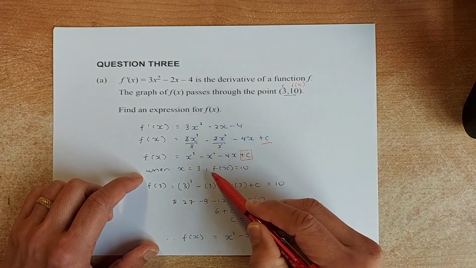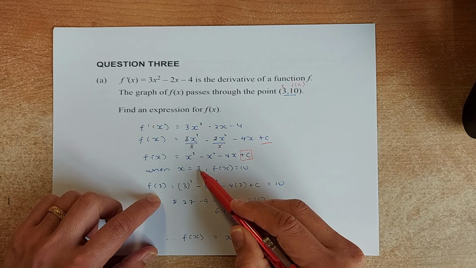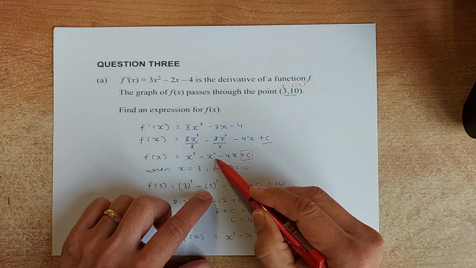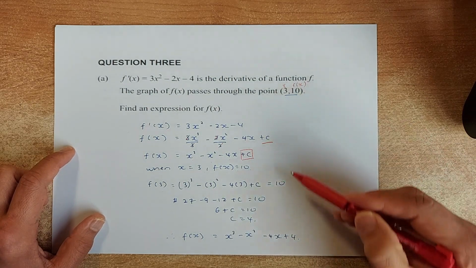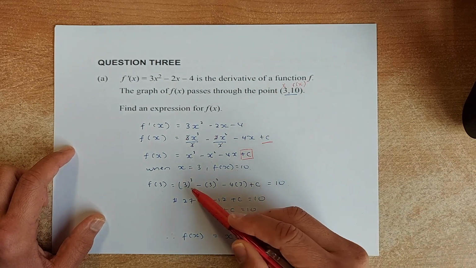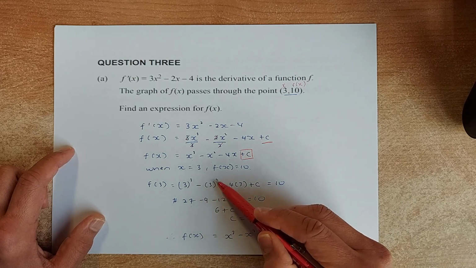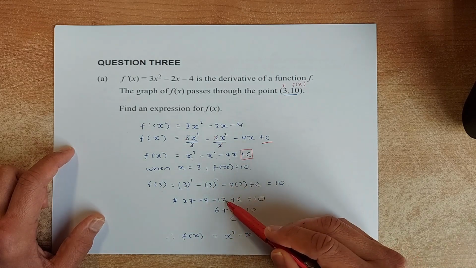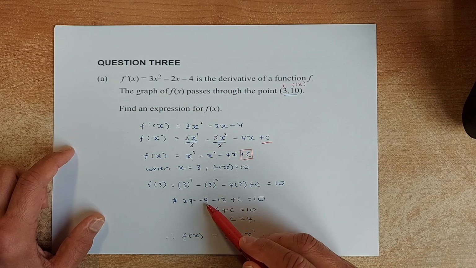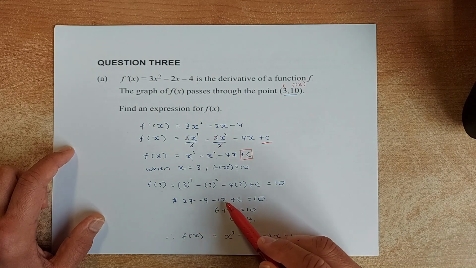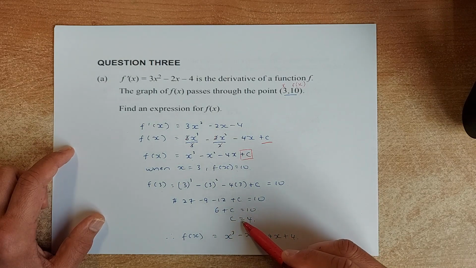So when x is 3, f(x) is equal to 10. So f(3), instead of x, you replace by 3, becomes 3 cubed minus 3 squared minus 4 times 3 plus c, and that is going to give you 10. Simplify them. 3 cubed is going to be 27, minus 3 squared is going to be 9, 4 times 3 is 12, plus c equal to 10. So 27 minus 9 minus 12 is going to be 27 minus 21 to give you 6, plus c equal to 10, and solving it, c equal to 4.